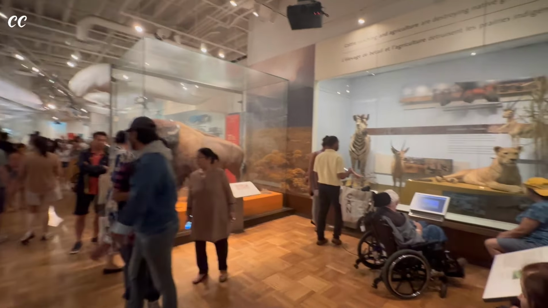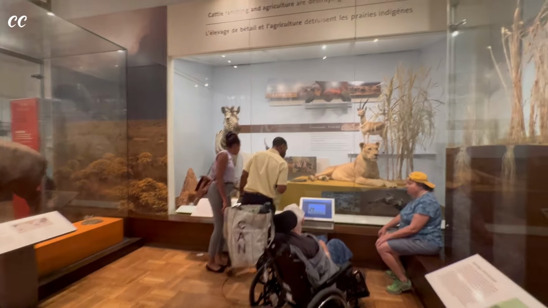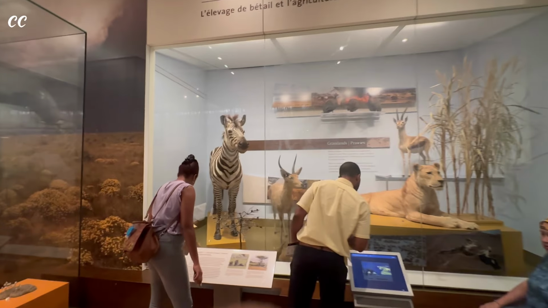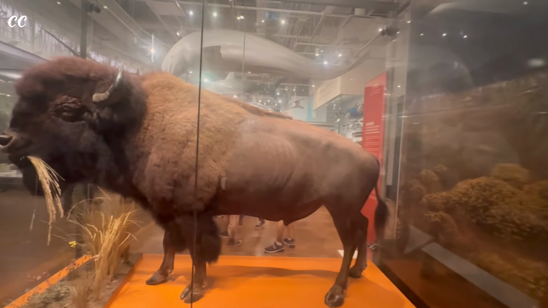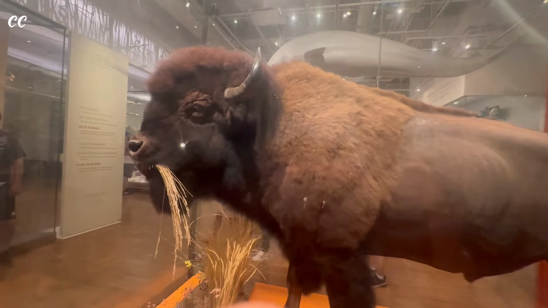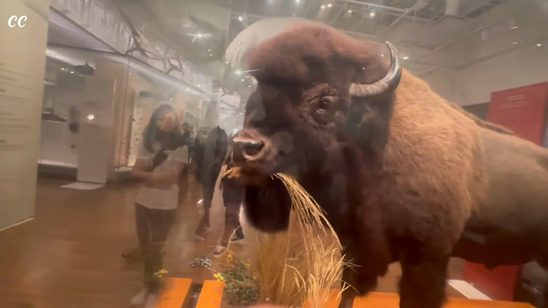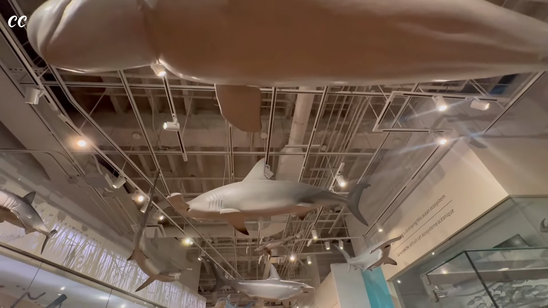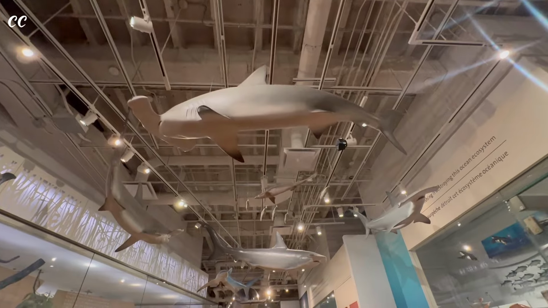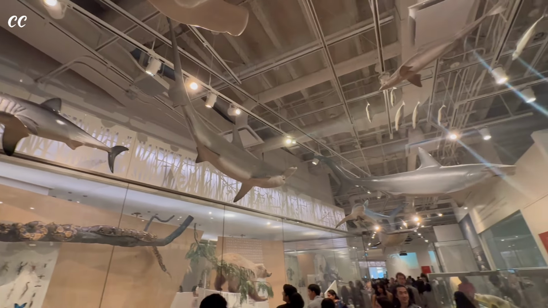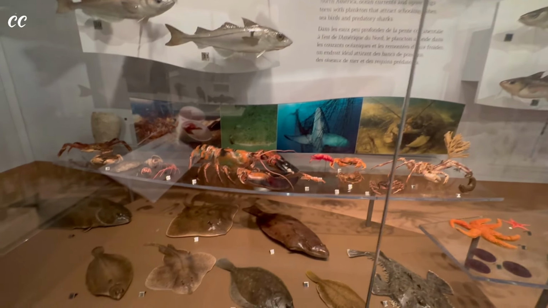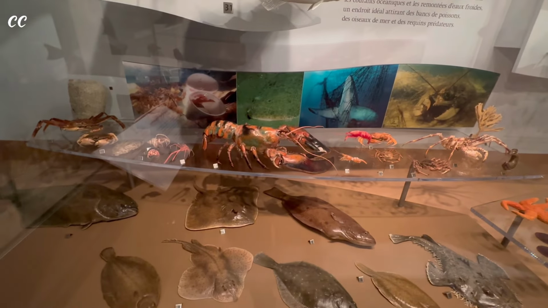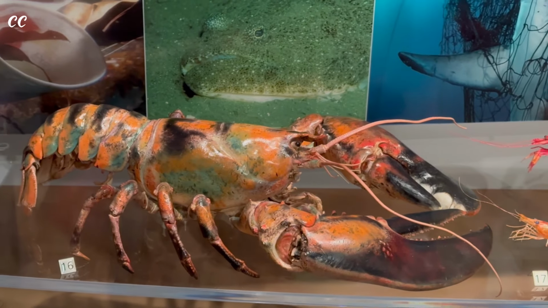This one is called Life in Crisis. As you can guess from the title, this showcases the animals that are in crisis, endangered, or going to be extinct soon. This is an American bison. These are the species and fishes that are found in the western Atlantic part of the ocean. Oh, look at that, the size of the lobster.